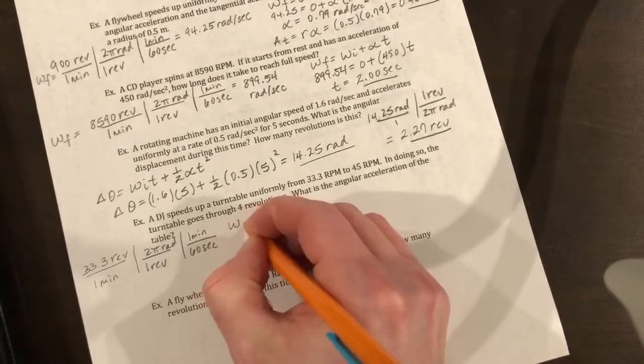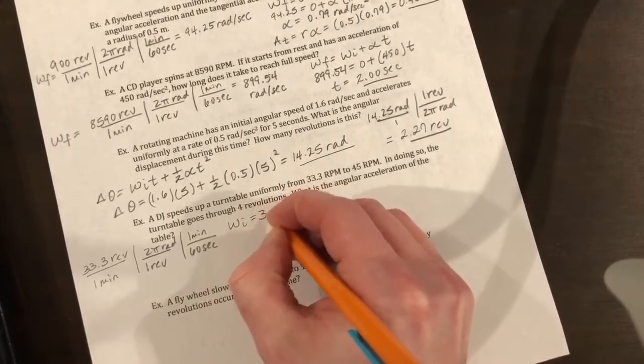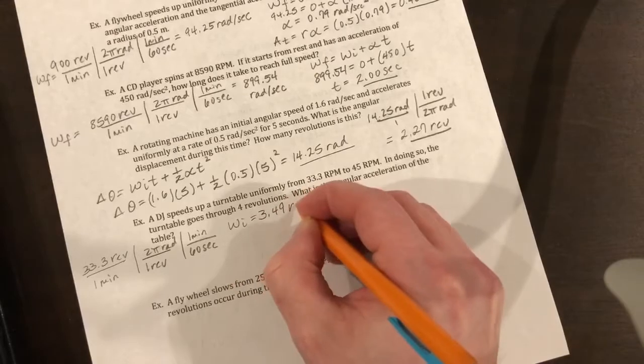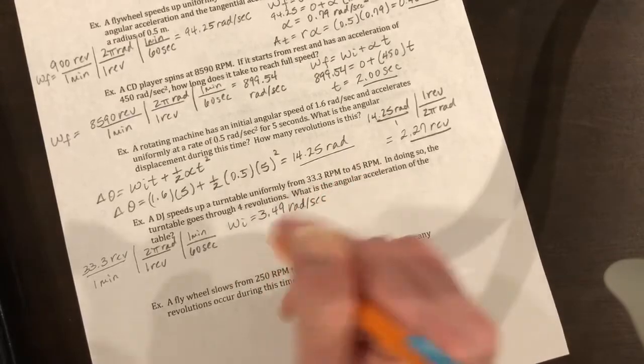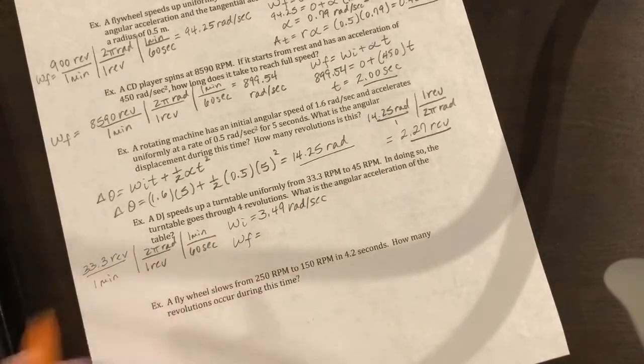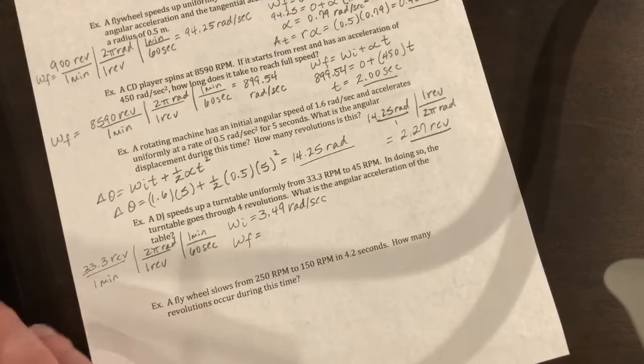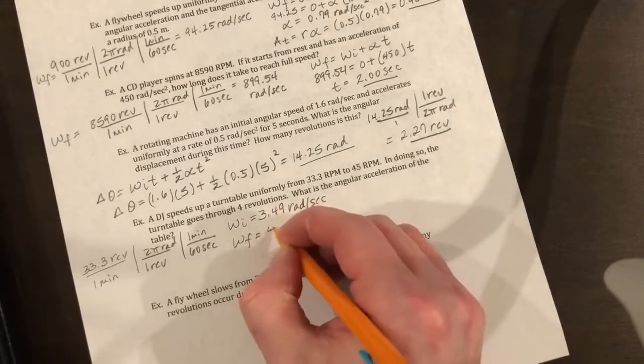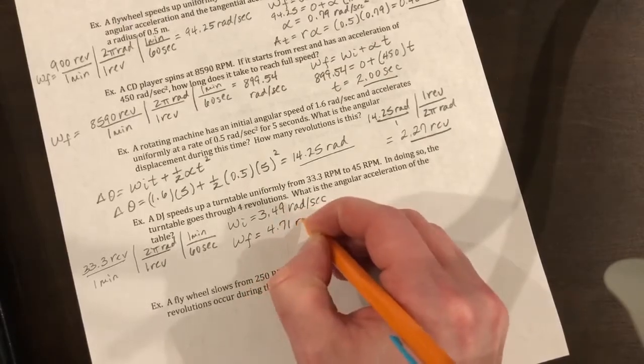Okay, so omega initial is going to be 3.49 radians per second. So all I'm going to do is substitute the 45 right here. So 45 times 2 pi divided by 60, and I get 4.71 radians per second.